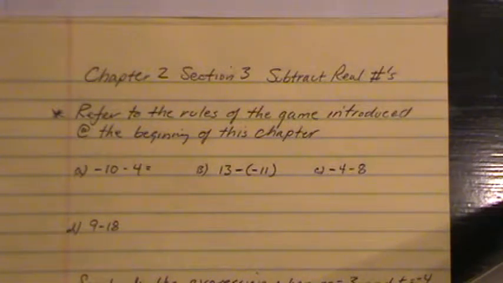Chapter 2, Section 3, Subtracting Real Numbers. Again, refer to the rules of the game introduced at the beginning of this chapter. If you look at the book, it gets quite confusing because of the way it's explained. So as long as you keep the rules of the game in mind, you shall be okay. So let's just go ahead and do some sample problems.